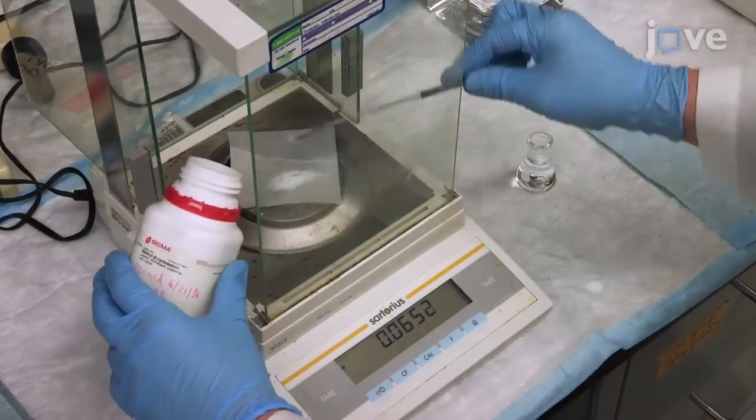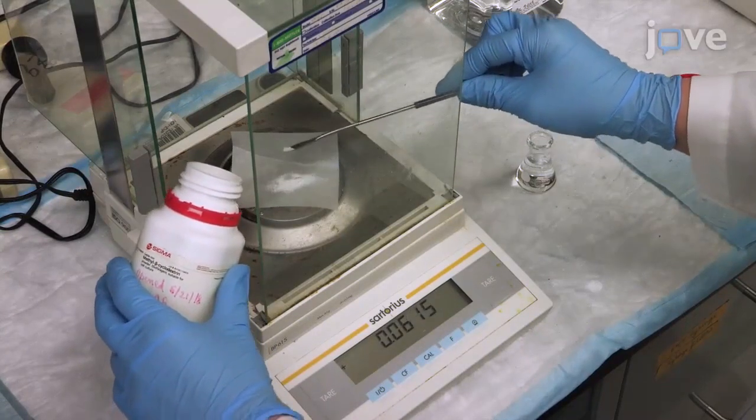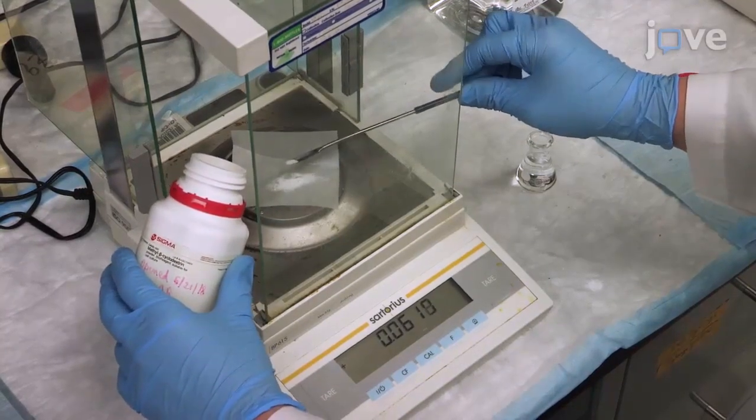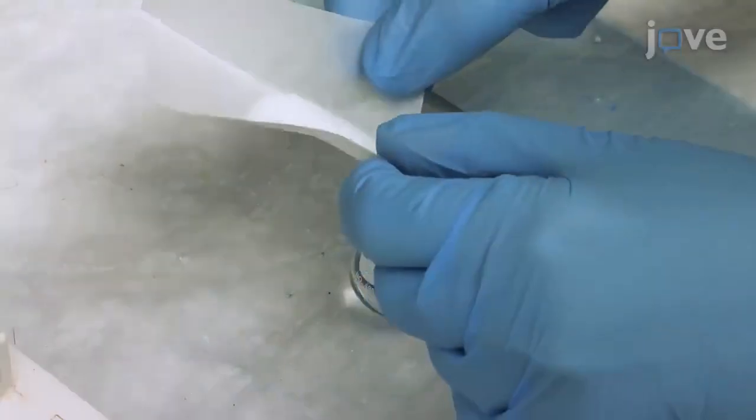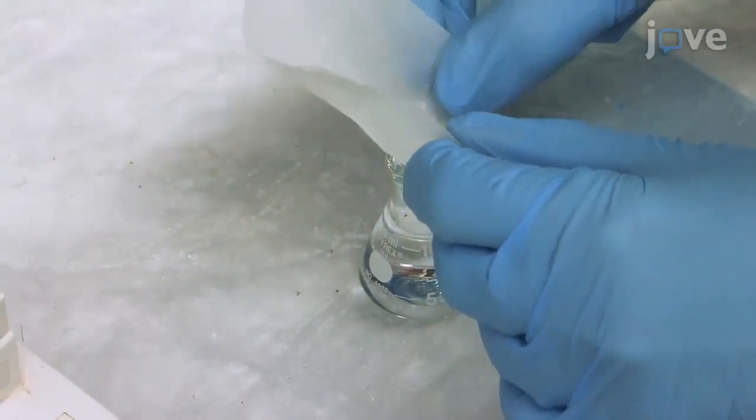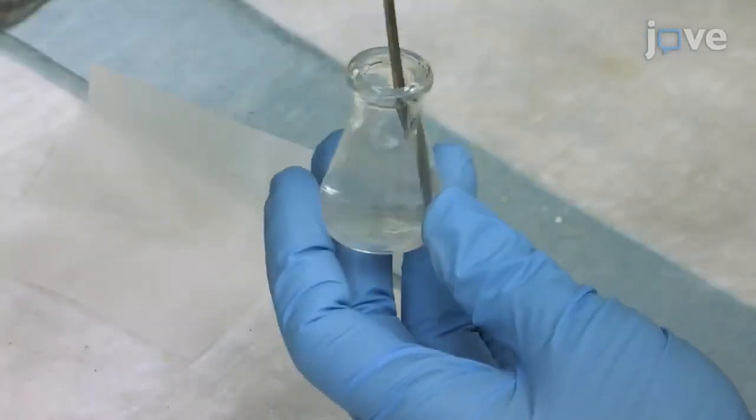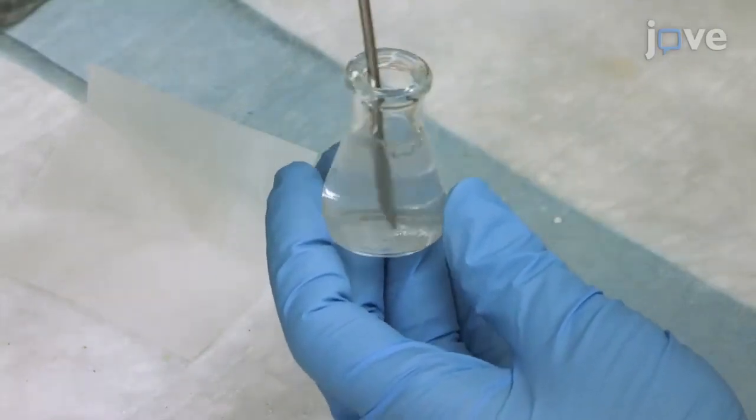To prepare the cholesterol-saturated methyl-beta cyclodextrin solution, first add 0.064 grams of methyl-beta cyclodextrin to 10 milliliters of PBS, stirring the solution with a stir bar to ensure that the methyl-beta cyclodextrin fully dissolves.